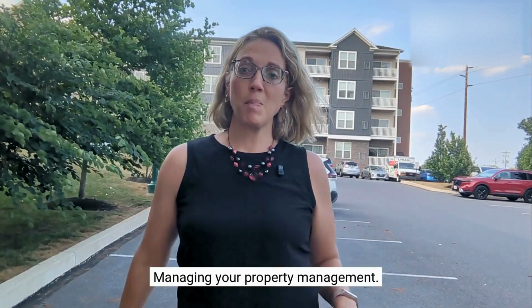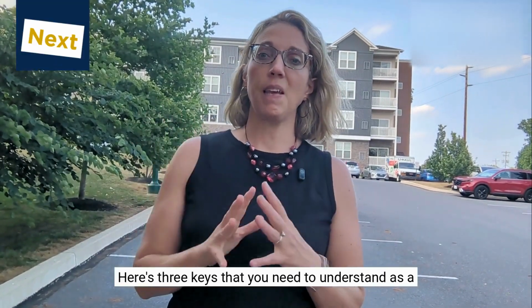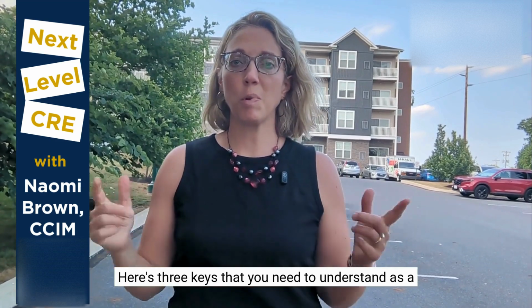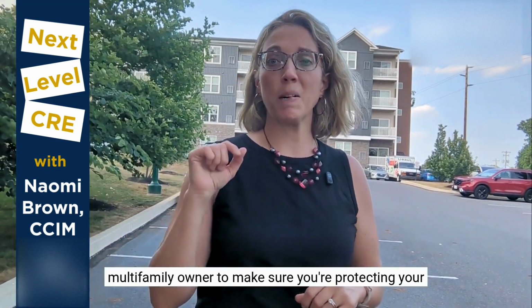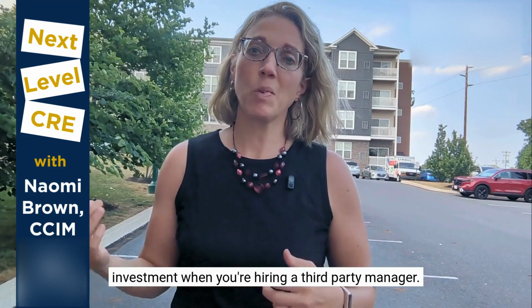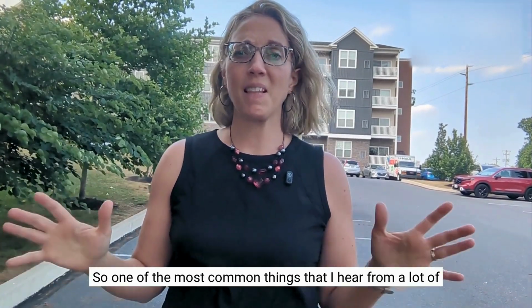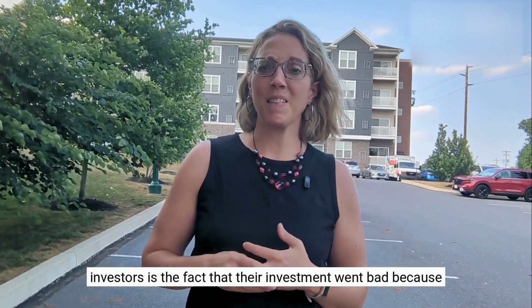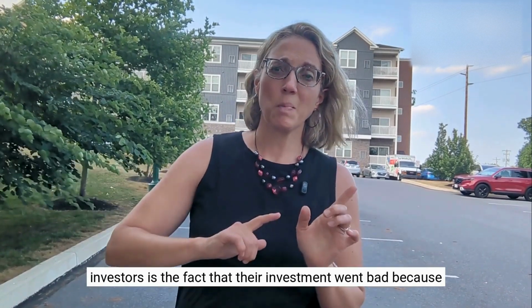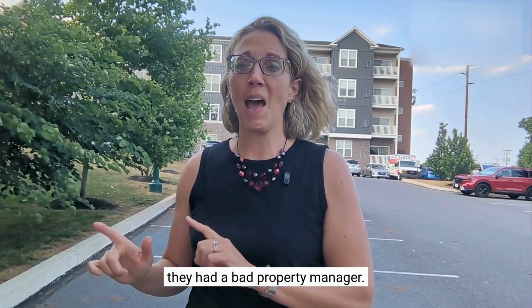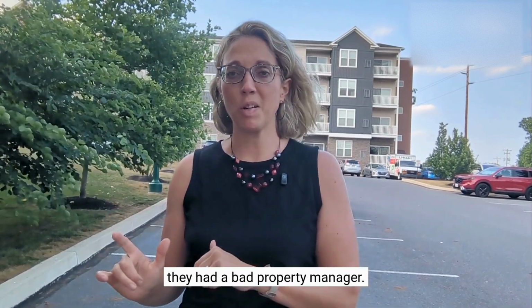When managing your property management, here are 3 keys that you need to understand as a multifamily owner to make sure you're protecting your investment when you're hiring a third-party manager. One of the most common things that I hear from a lot of investors is that their investment went bad because they had a bad property manager.